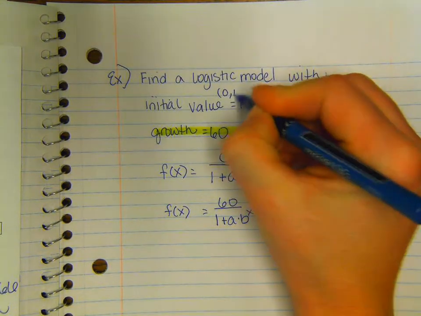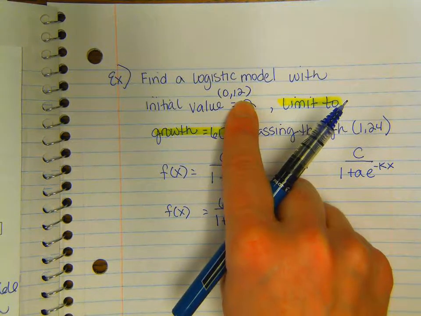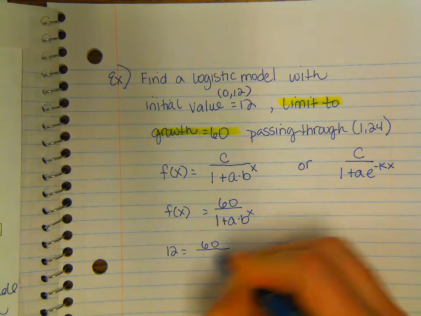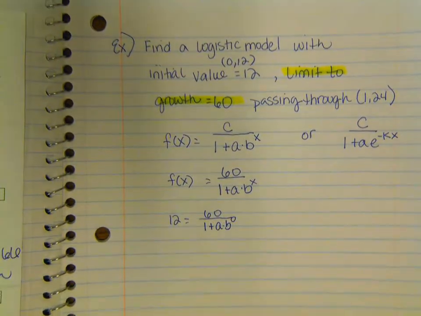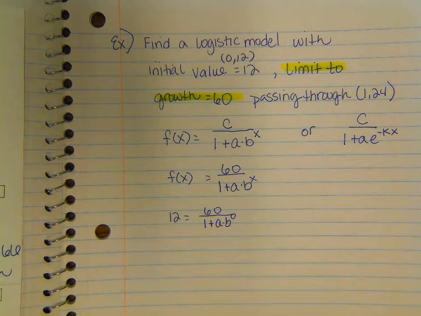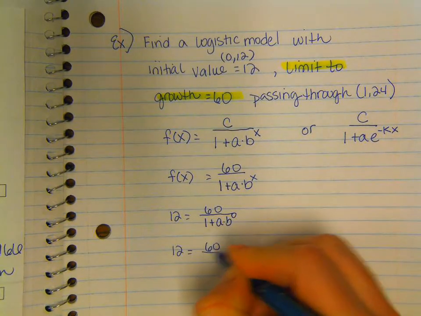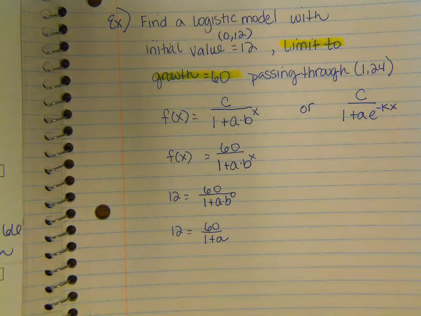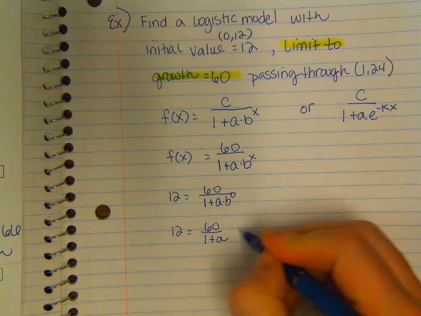So in the function, I'm going to put 0 in for x and 12 in for f of x. So here we go. So what's b to the 0 power? 1. So now on the bottom, I have 12 equals 60 over 1 plus a. And this is an equation you have solved before, even though you might have forgotten. When we have a variable on the bottom of the fraction, we cannot solve it that way. We have to move it to the top. So we're going to multiply through both sides by the denominator.